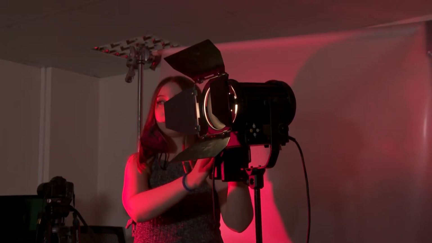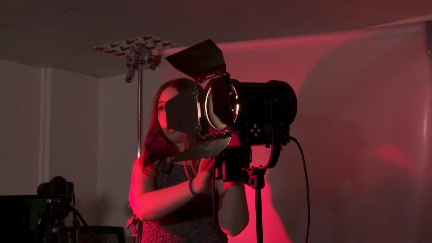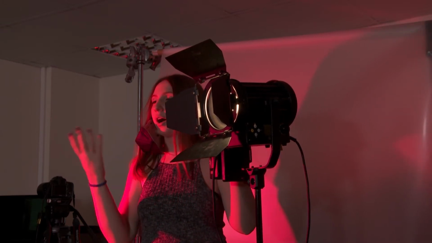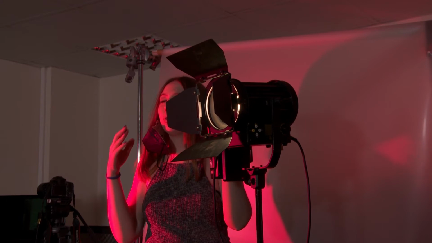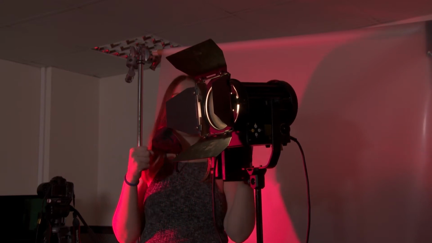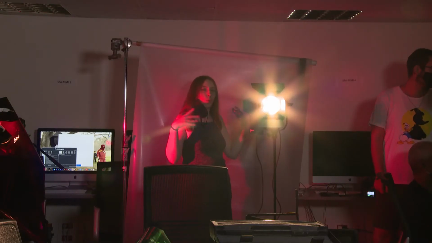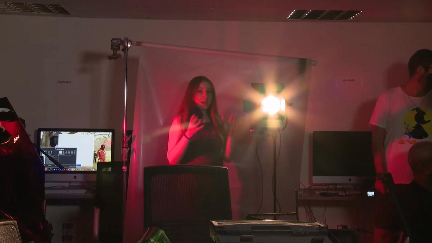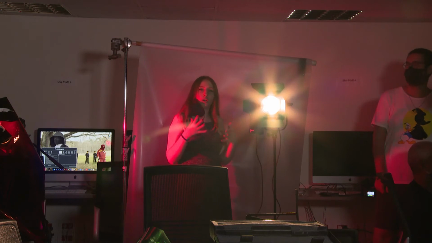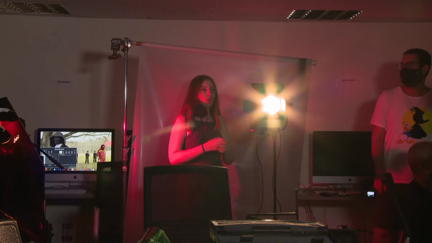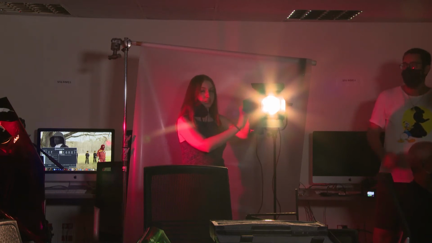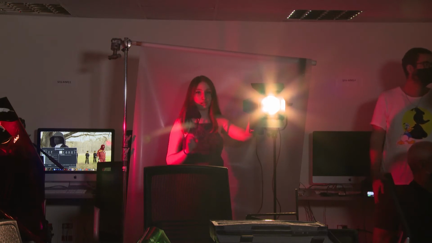Also, tungstens are usually used to light interiors, because when you think of a house, you would think of this orangey hue, this nice warm vibe. So if you want to achieve a very warm, very inviting setting in your lighting, you might want to use this light because it will reflect that particular mood.